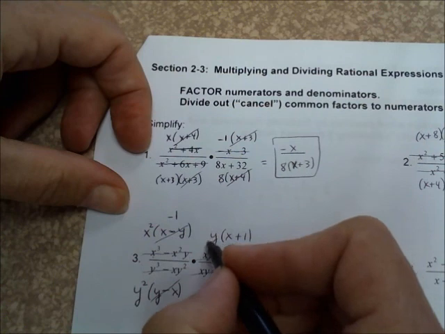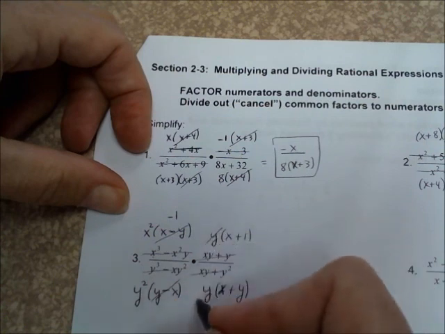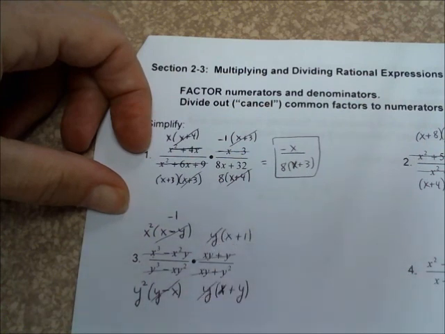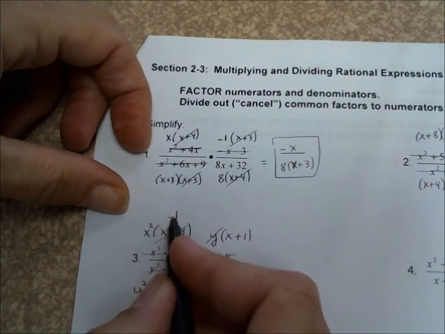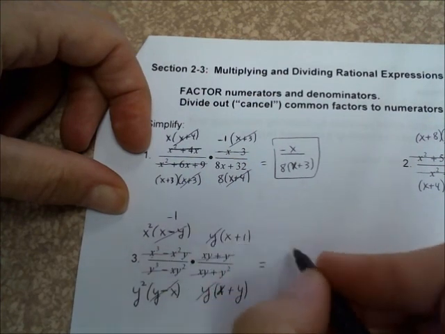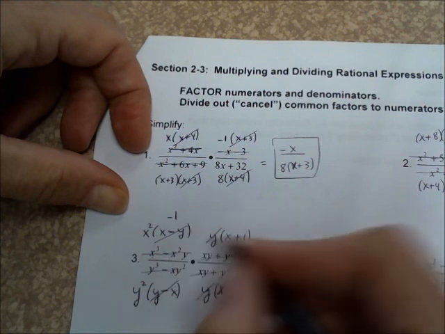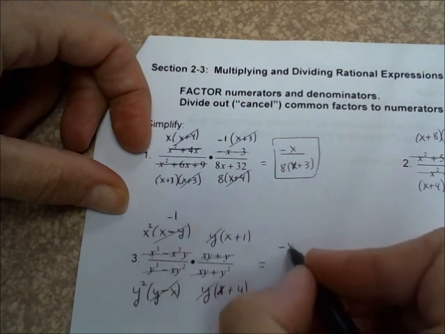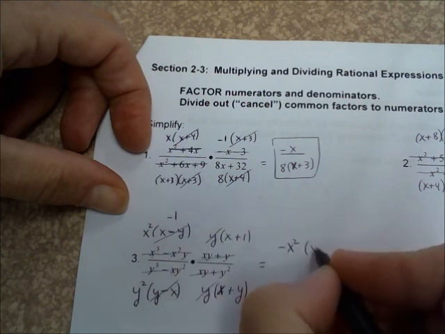Over here, we have a y on the top and a y on the bottom. And it looks like that's about all we can cancel out. So we have a negative 1 times x squared, and an x plus 1. So we have a negative 1 times x squared, which is negative x squared, and then the x plus 1 stays.